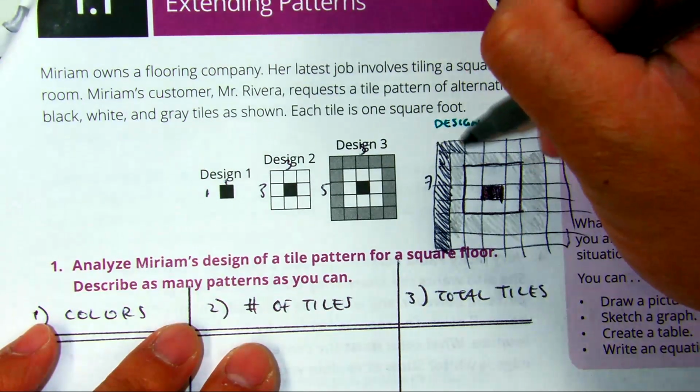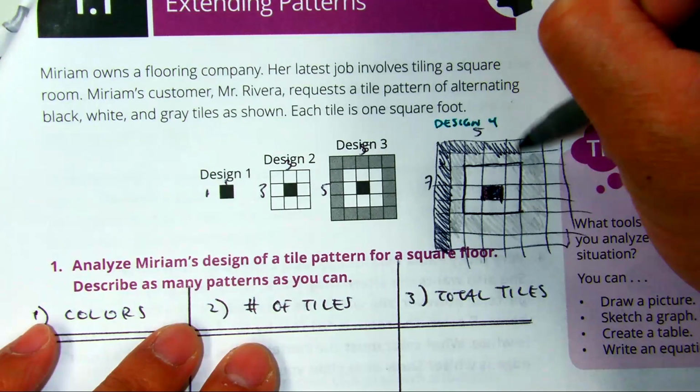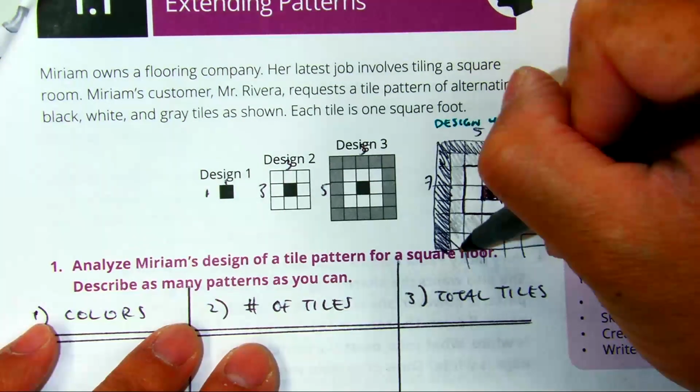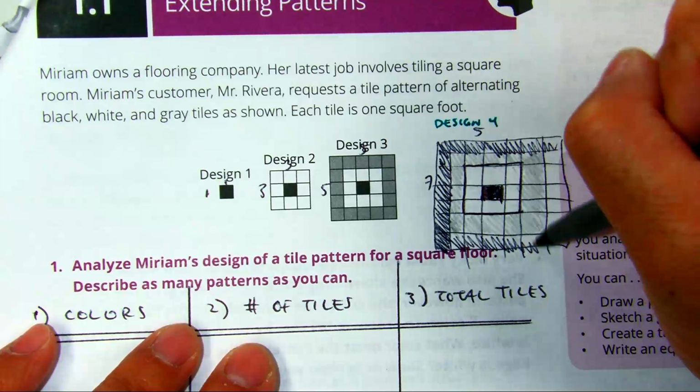Isn't shading so much fun? Wow, you guys do it on your papers and not paying attention. There's treatments there.